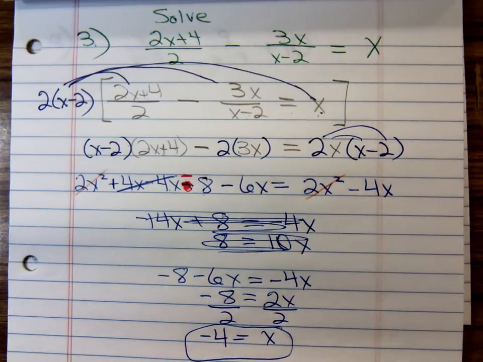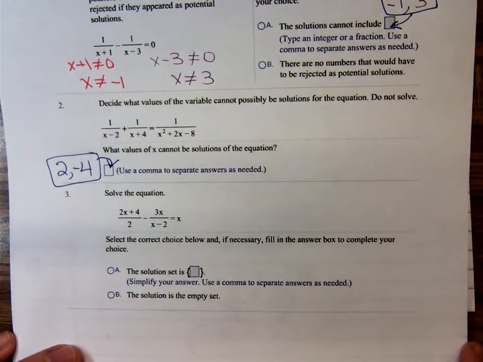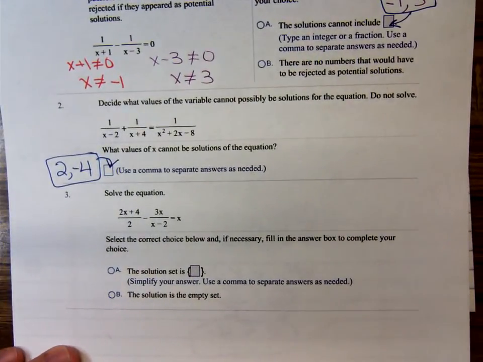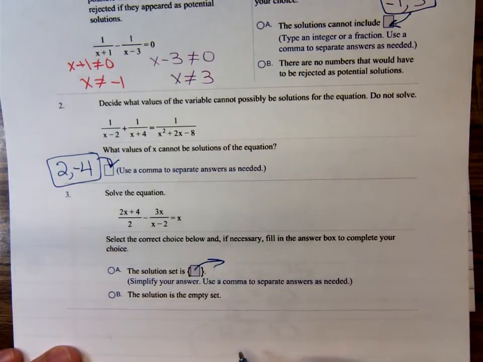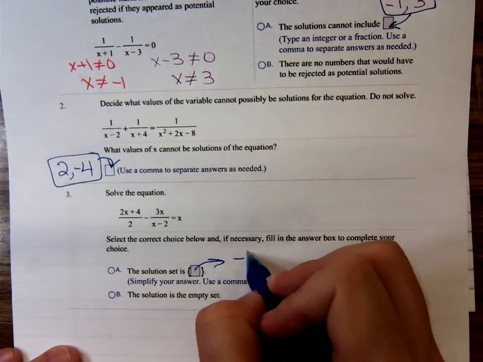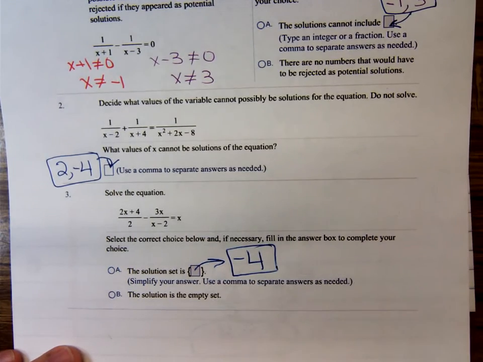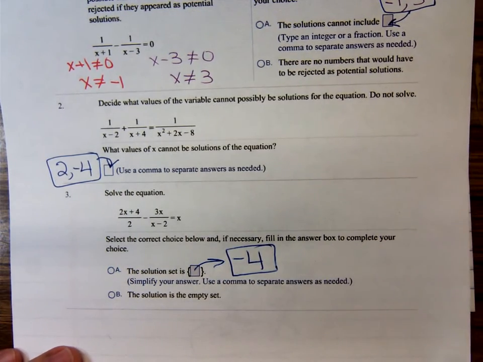We come over here to number 3. Here we are. Well, right there in that box on my MyMathLab, what would we type? The solution set is negative 4. Any questions there?